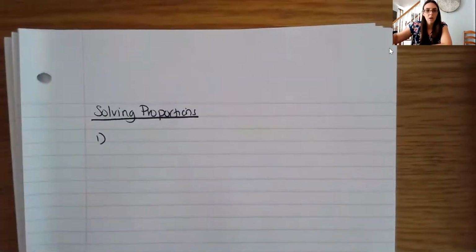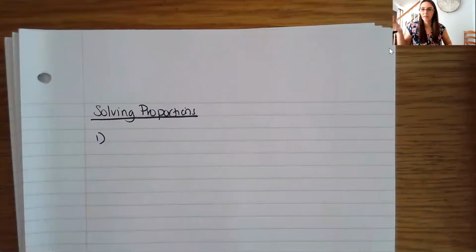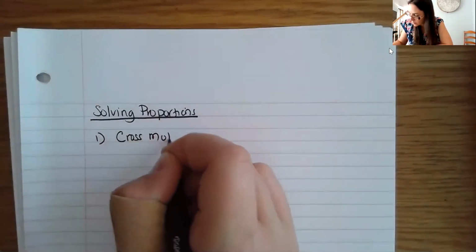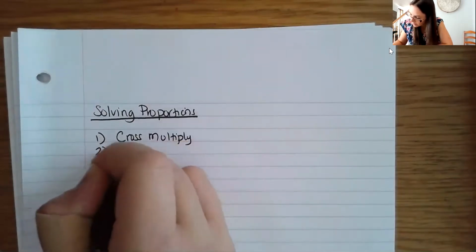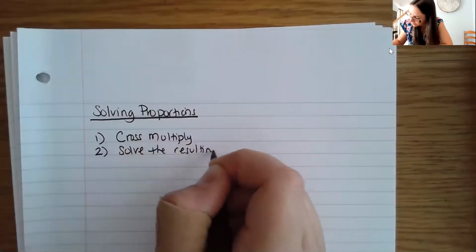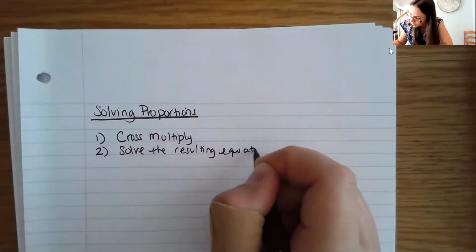So what you're going to do, and again, there are different ways to solve proportions. So if you can easily find equivalent fractions and things, then you're more than welcome to do that as well. We have techniques we've already seen for how to cancel fractions in other equations. So again, you can use other techniques we've already learned. But for proportions, they're very easy to solve if we use those cross products. So what you're going to do is that cross multiplication first. So cross multiply, and then solve the resulting equation.